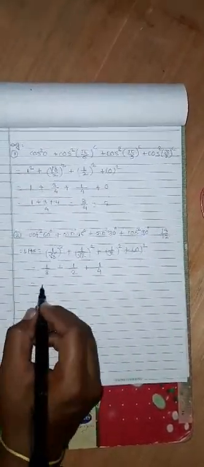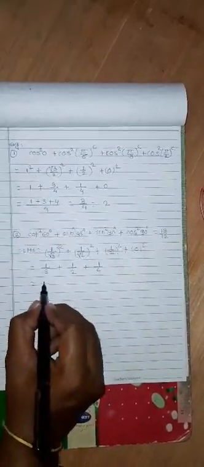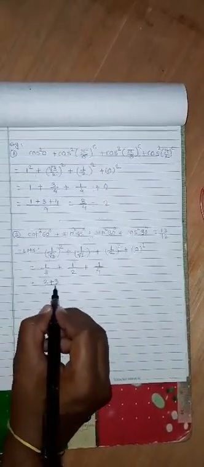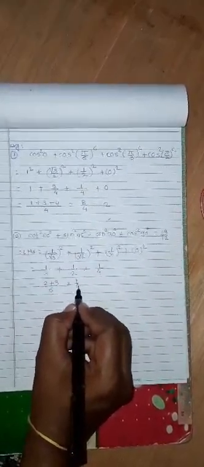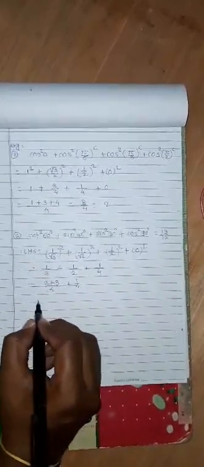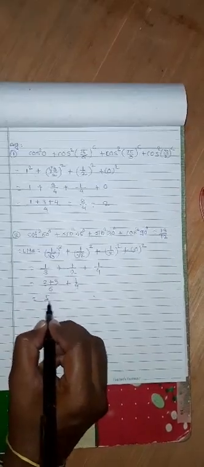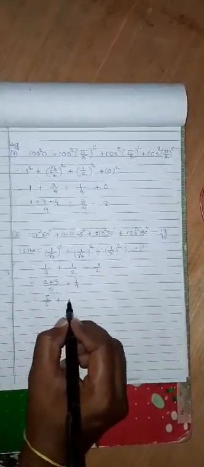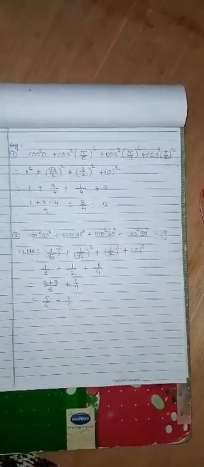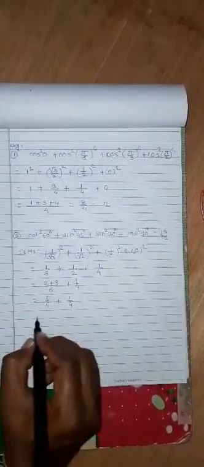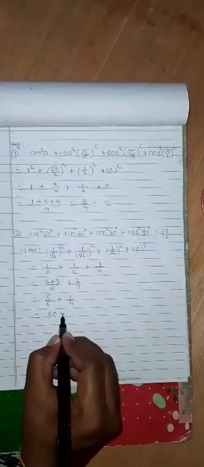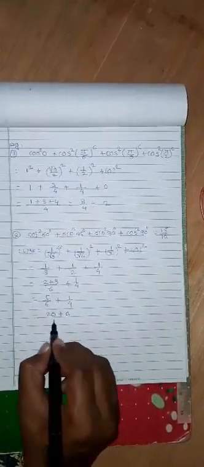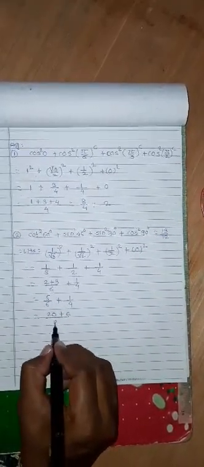After that, this equation became 2 plus 3 by 6, plus 1 by 4. Now this can be written as 5 by 6 plus 1 by 4. Again simplify this equation: 20 plus 6 divided by 24.